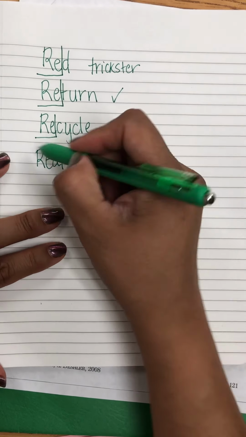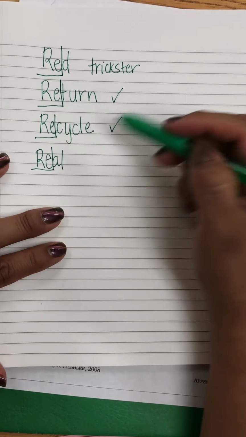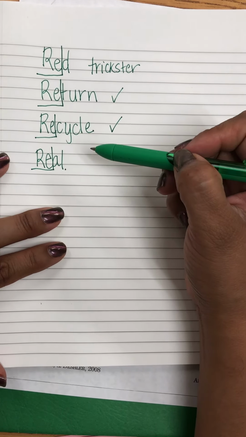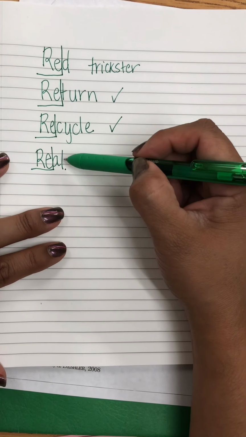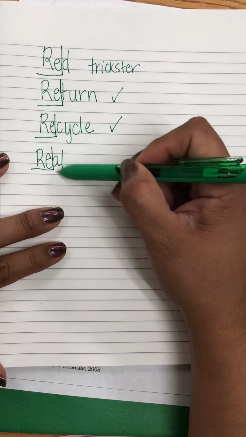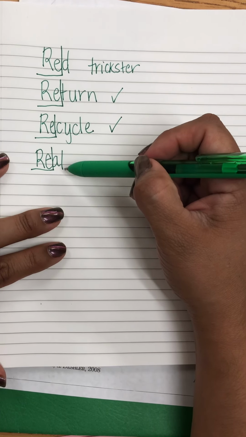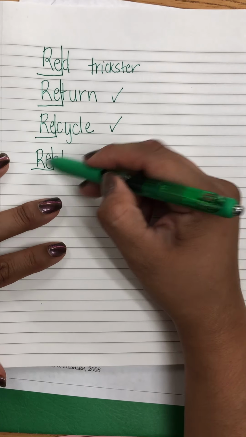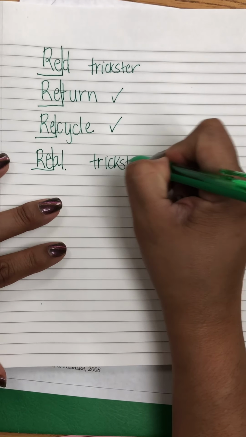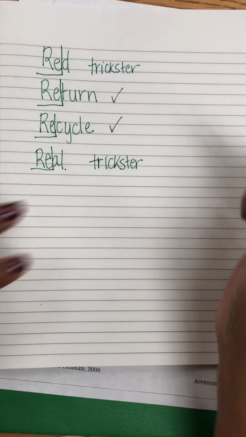And then we look at real. And if I did that and I looked at the AL, that doesn't make sense to me. Even if I went back on my prefixes sheet, I really need to look to see if there's another meaning. But I know there is not, so I would say that this is also an example of a trickster. Okay?